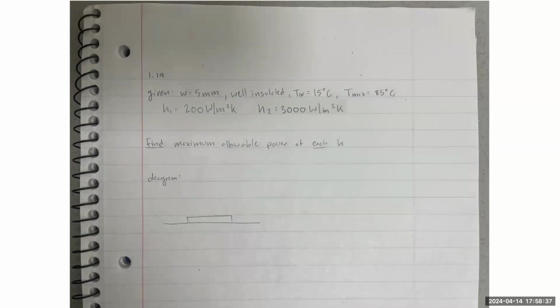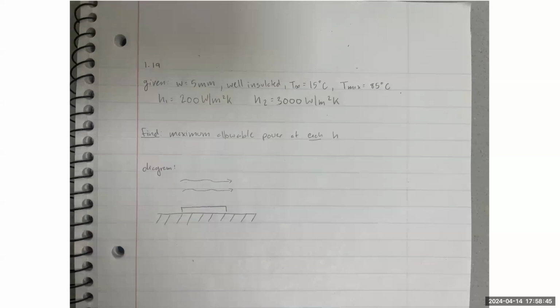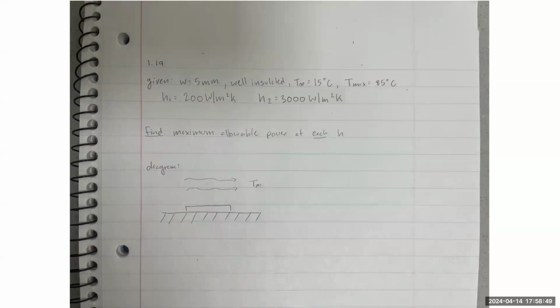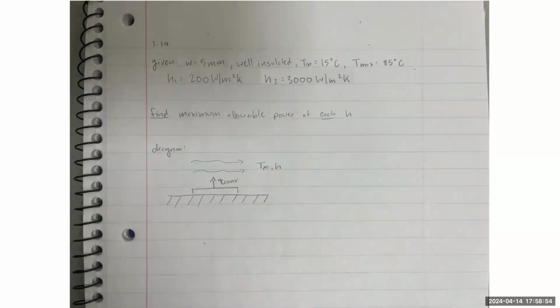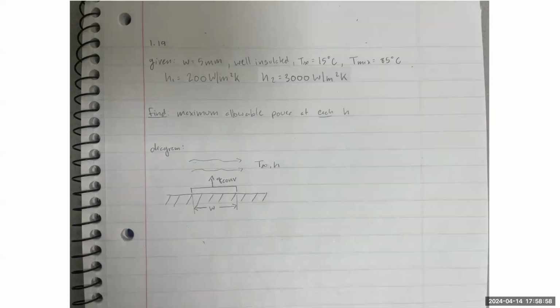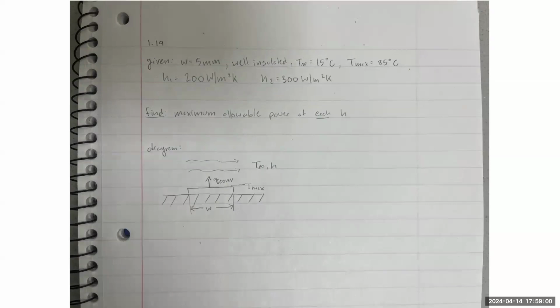So let's draw a diagram. First, we're going to draw the side view of the chip. We know that the chip is isothermal and sitting on a well-insulated plate. Now we need to draw the coolant around the chip at some temperature, T infinity, and some h. We know that the only mode of heat transfer involved is via convection, that the width of the chip is W, and that the maximum the chip will achieve is 85 degrees Celsius.